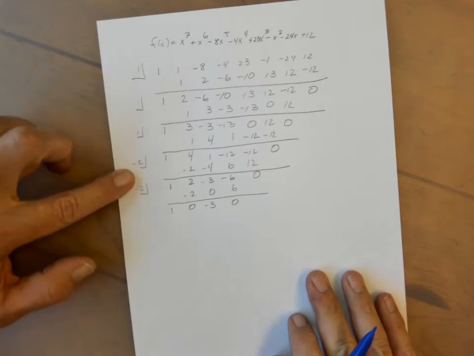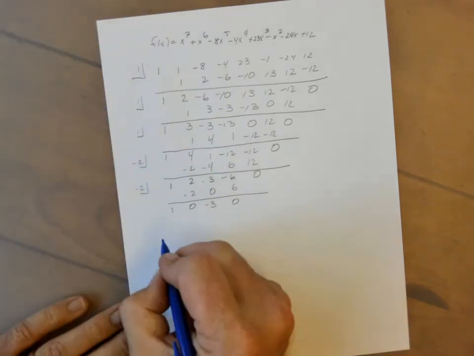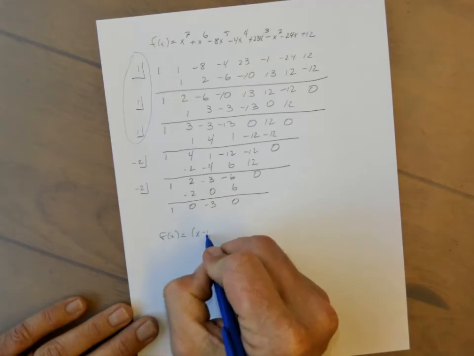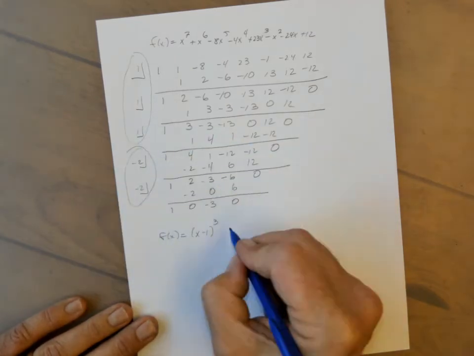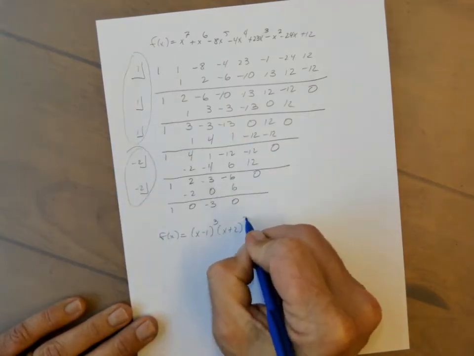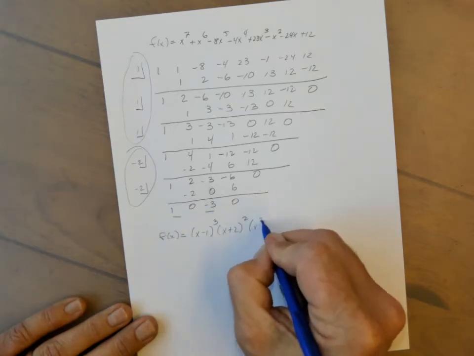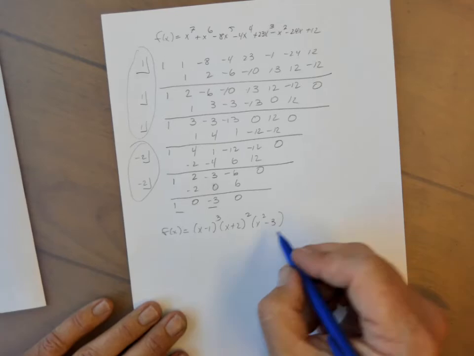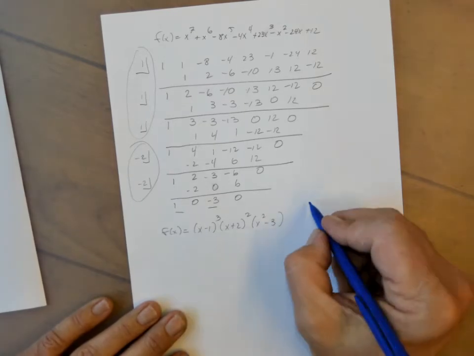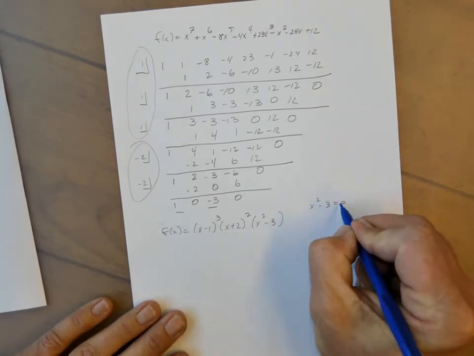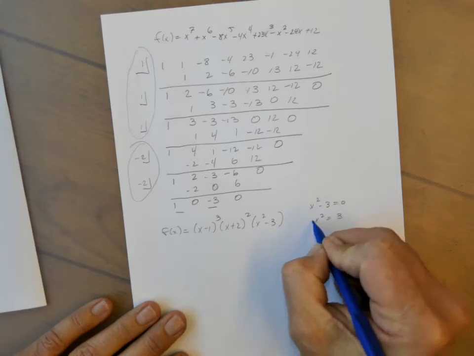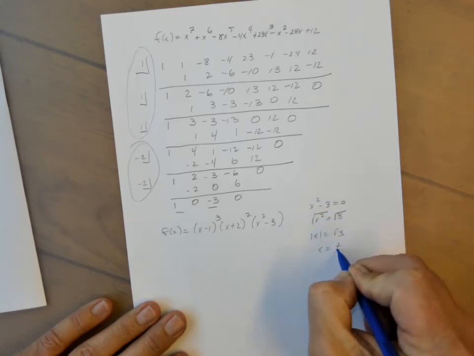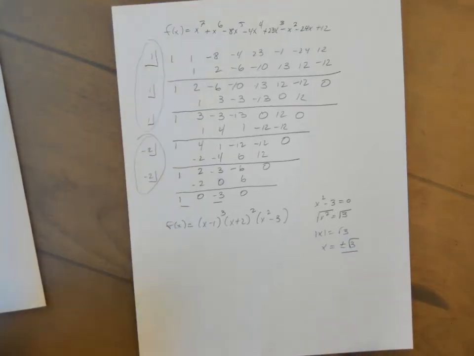Okay, so here I am. I've got this function f of x. I have 1 as a triple root, so that's x minus 1 cubed. I have negative 2 as a double root. And look at what's left. I have x squared minus 3. Okay, so double root, triple root. If I take x squared minus 3, set it equal to 0, I get x equals plus or minus root 3. And look, 2 more single roots.